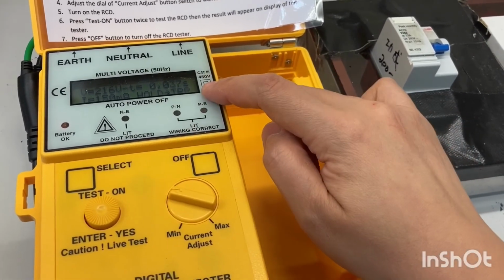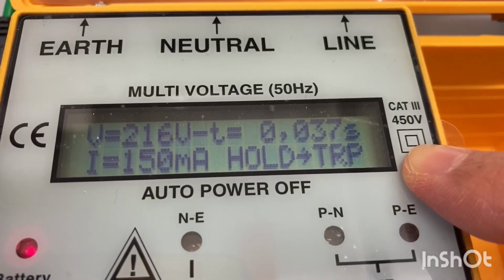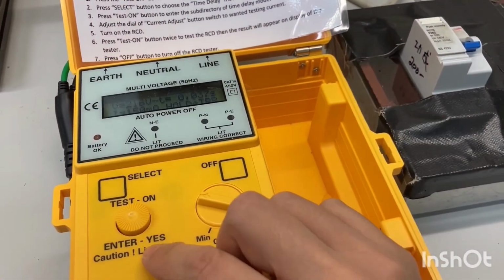For a residual current value of 150 milliamp, the RCD trips in 0.037 seconds.